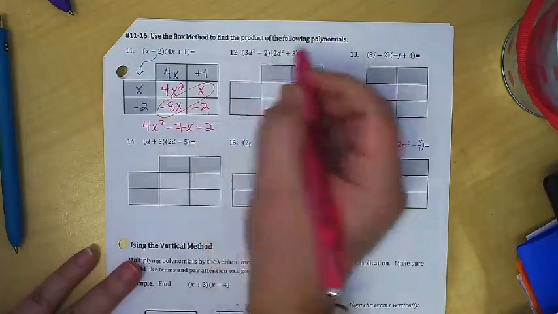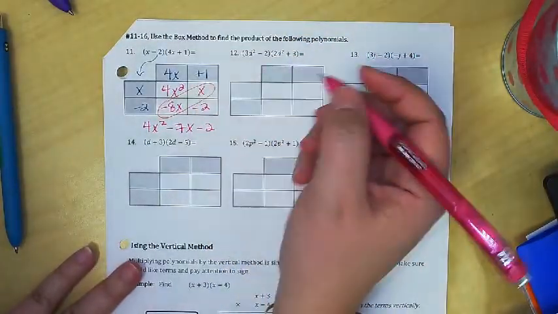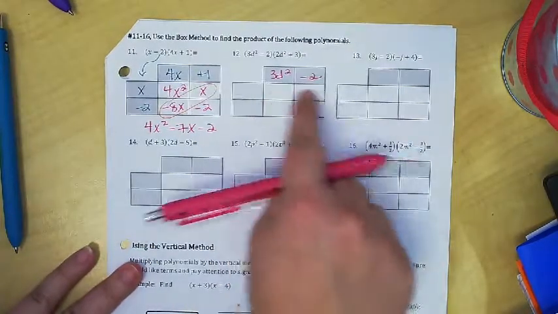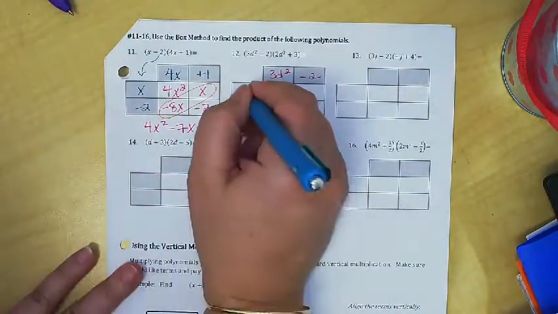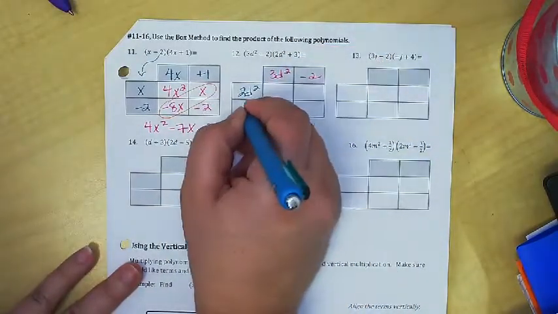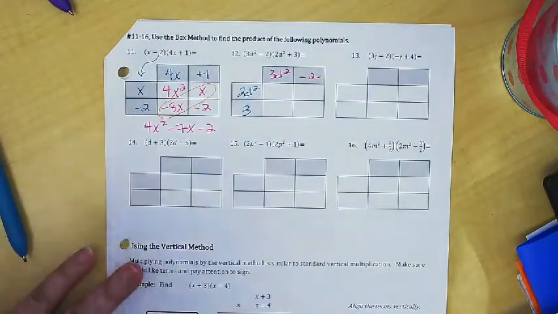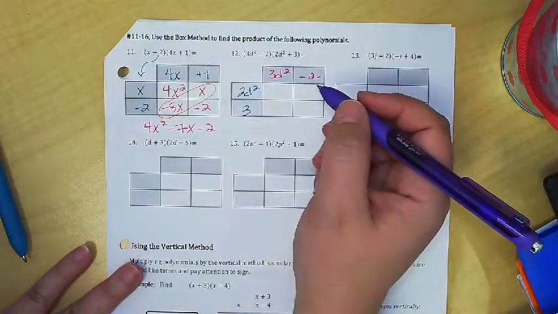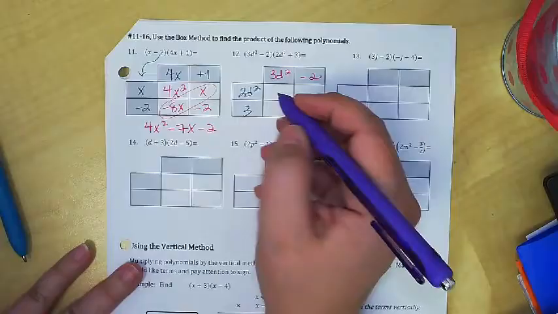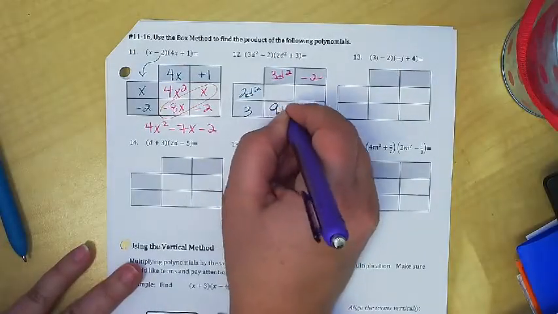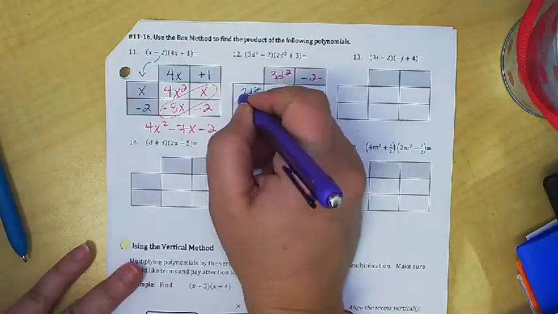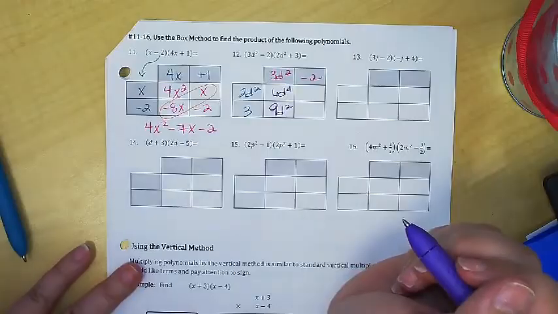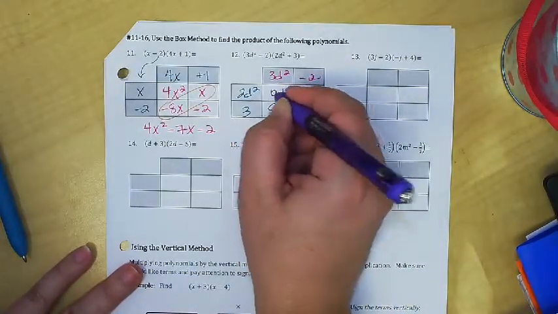So you've got 3d squared minus 2 here. It doesn't matter if you put that across or on the side. I'm going to put 3d squared and the negative 2 across the top, and this other term, 2d squared and a 3, maybe I'll put across the side there. As long as I fill in these with the correct products, all is good. So 3 times 3d squared is 9d squared. 3 times 2 is 6, and d squared times d squared is d to the 4th.